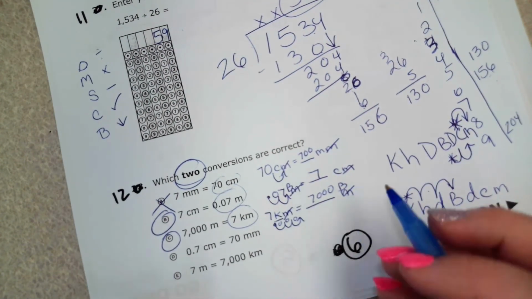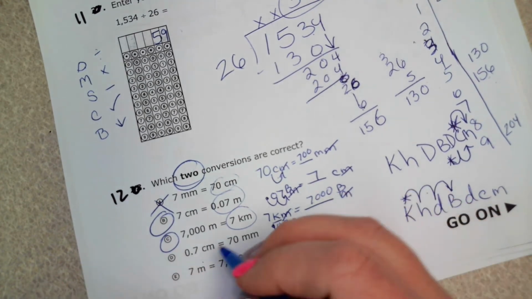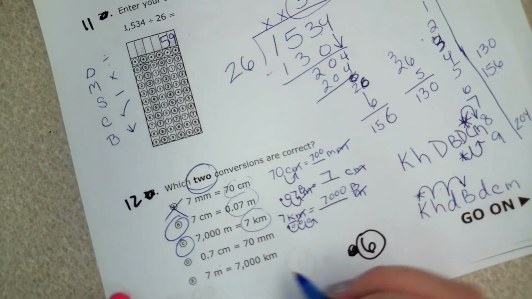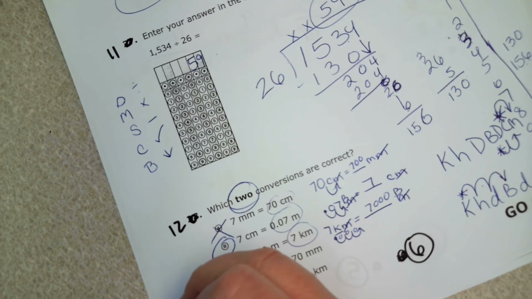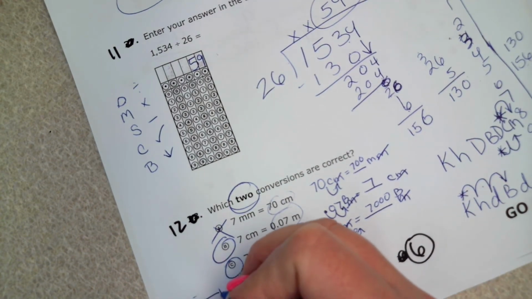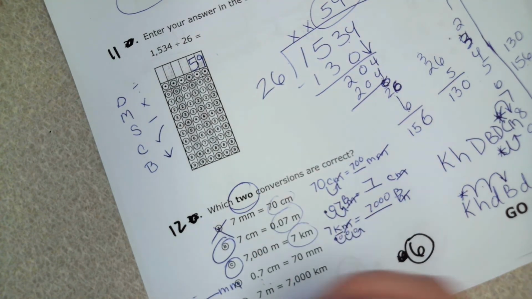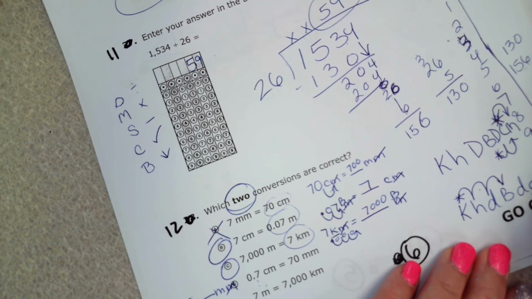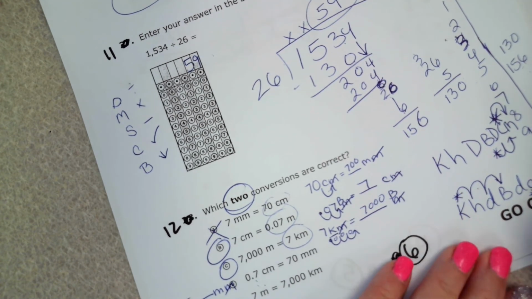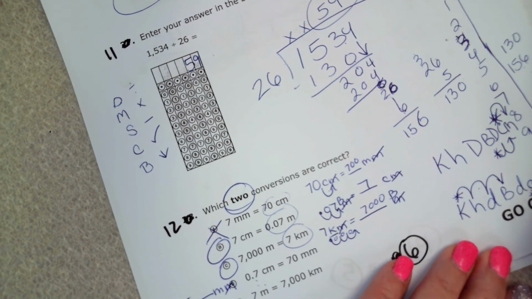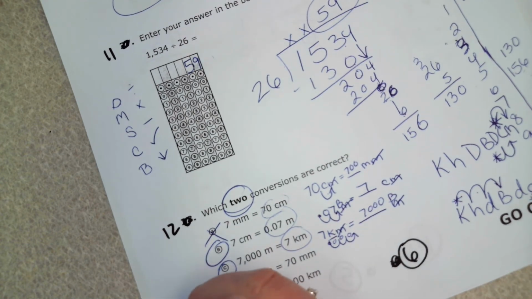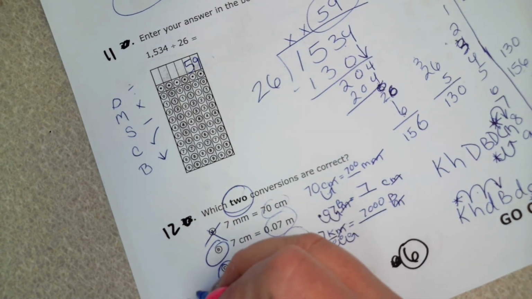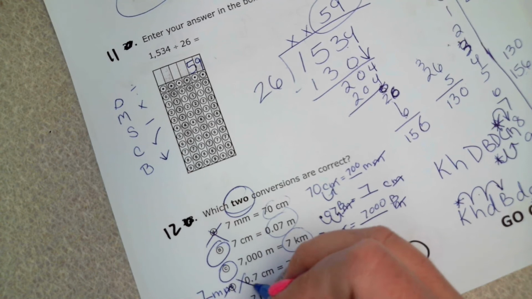All right. On this one, I said on the last two I would keep the first one and find the second one to see if it's right. All right, cross off what's the same, starting at the C, going to the M, one swoop, so that one would be 7, so it is not correct.